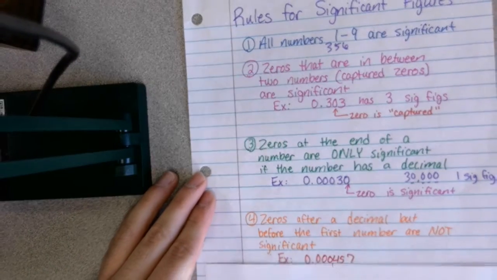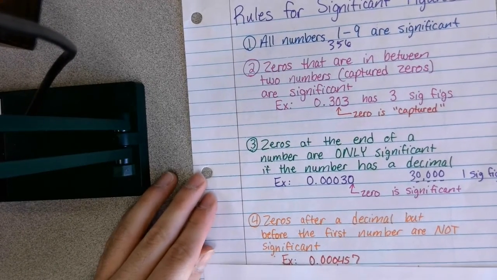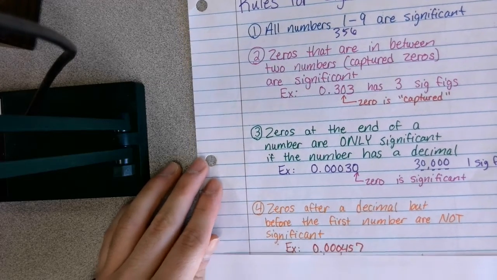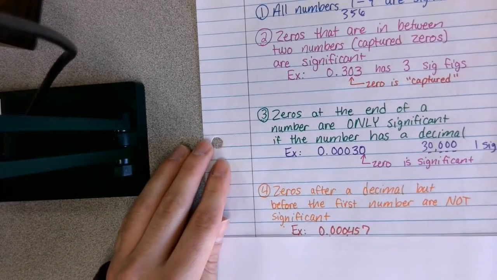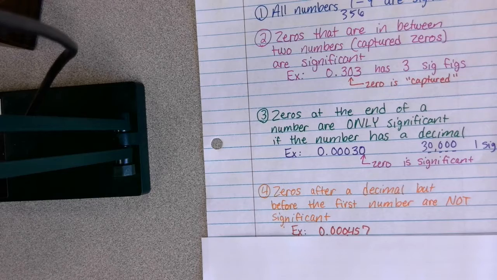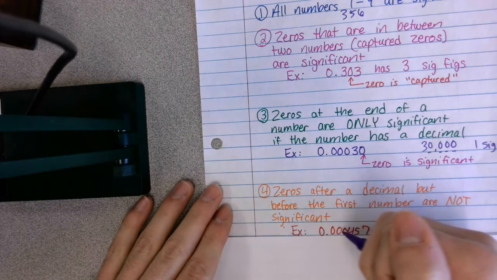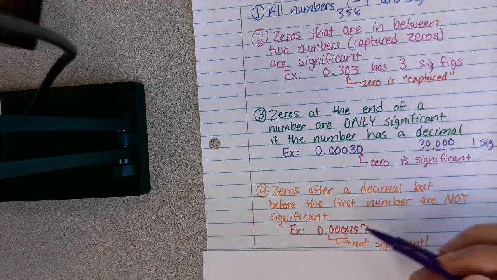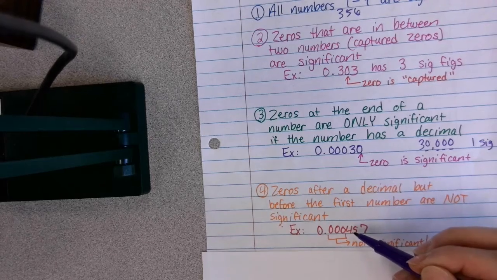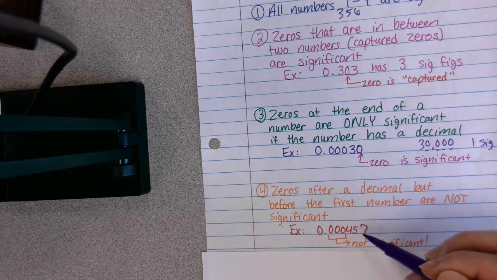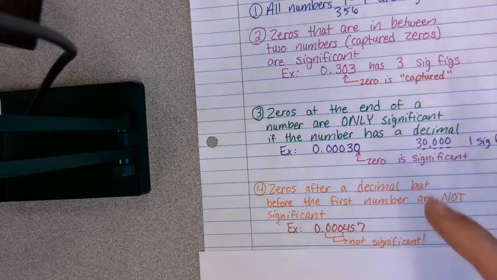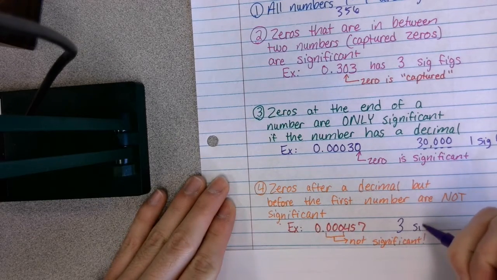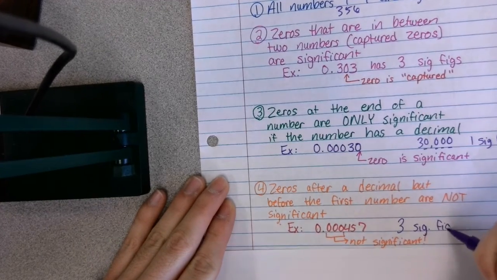Alright, next one. The zeros after a decimal but before the first number are not significant. So for example, in this one, we've got 0.000457. These zeros that are here are not significant. So therefore, we only have to count these numbers here because they're numbers 1 through 9. So 4, 5, and 7. This number has 3 significant figures, or 3 sig figs.